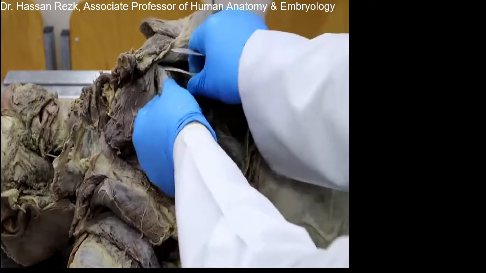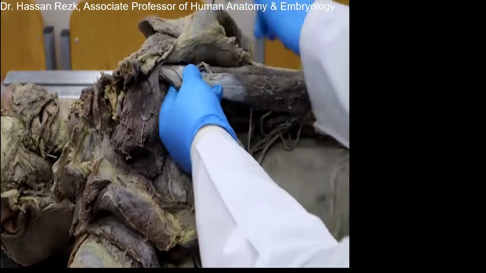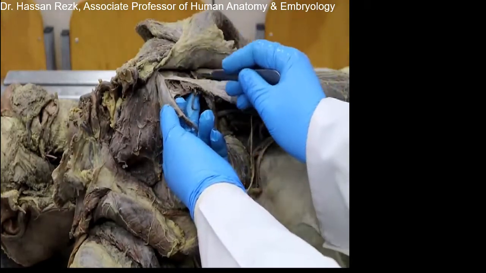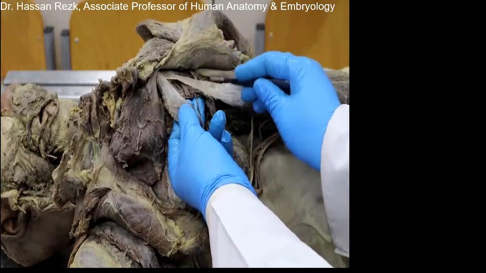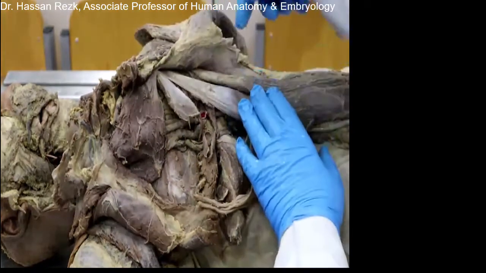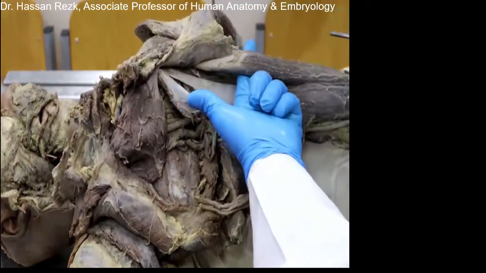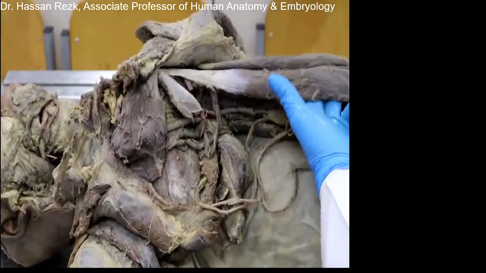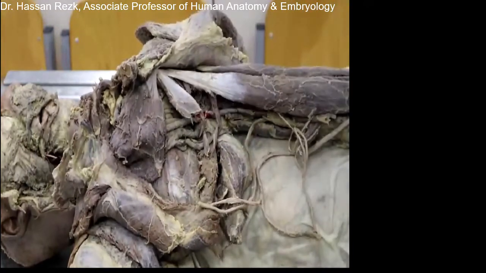These two muscles originate by a common origin. And here is the long head of the biceps brachii, and the two heads will fuse to form the main muscle.